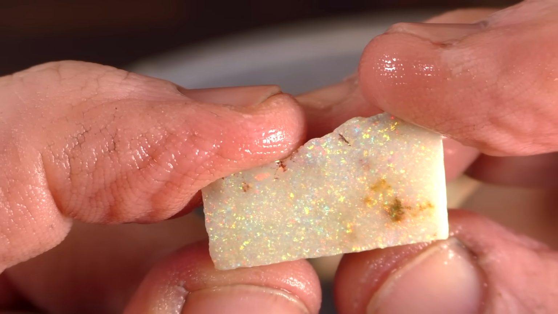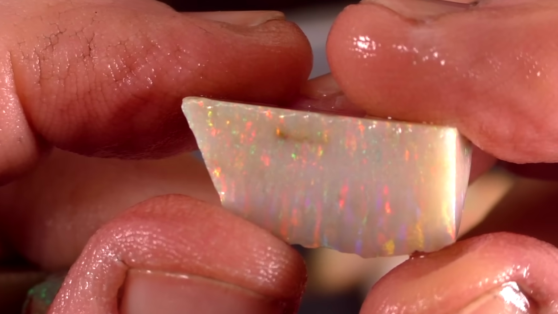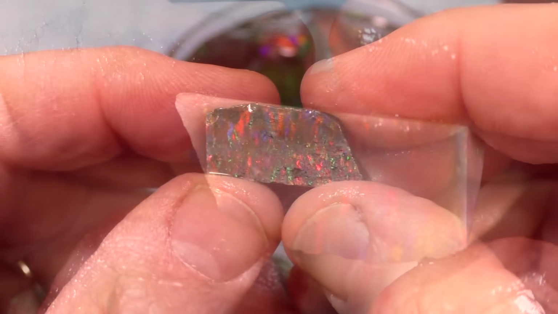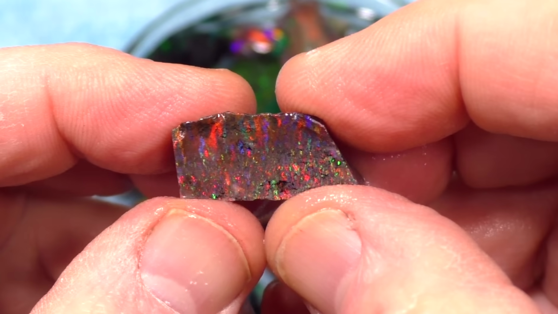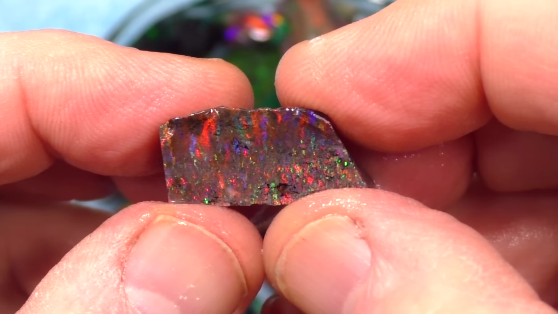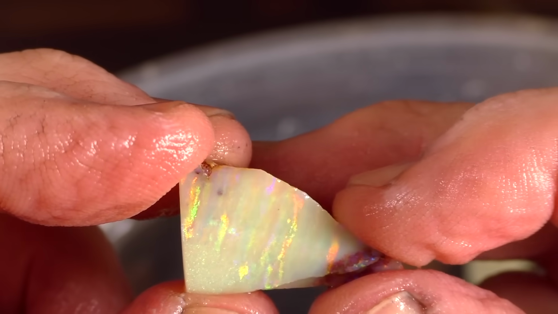Here's a piece, a little bit lower grade. Those lines or striations going up the side end up on the surface as little dots and sort of give it a pinfire look. But that was before, and this is after. And this one is similar. It has these striations.